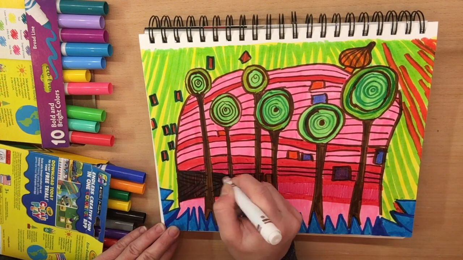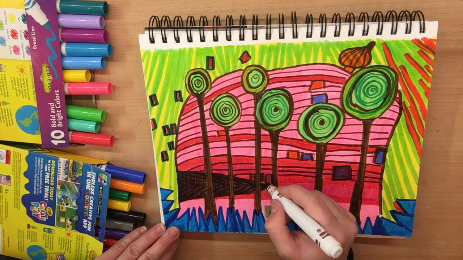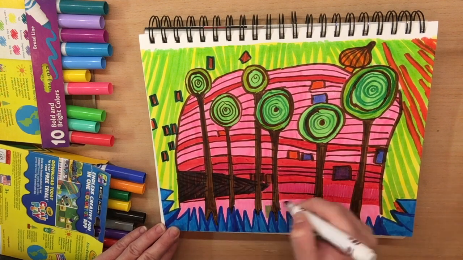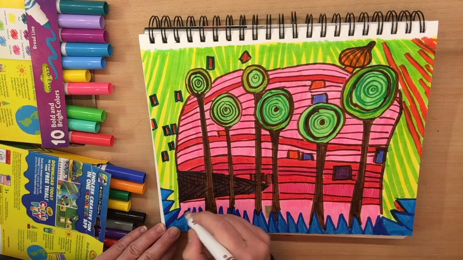So there you have it. How do you think that we did compared to the original? Not too bad for markers. Well, and it also took me 40 minutes.